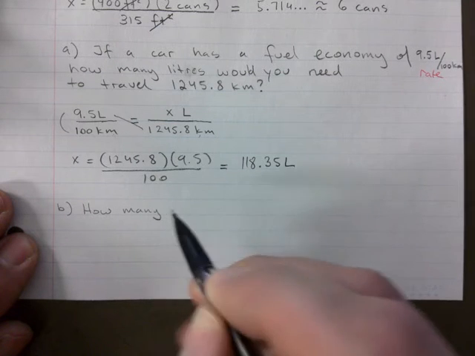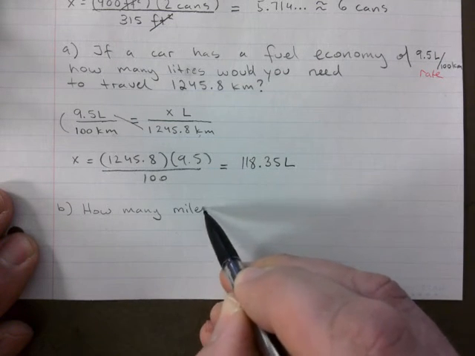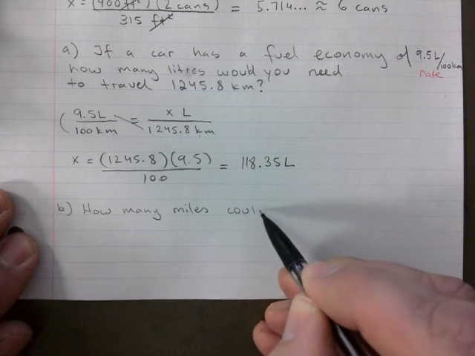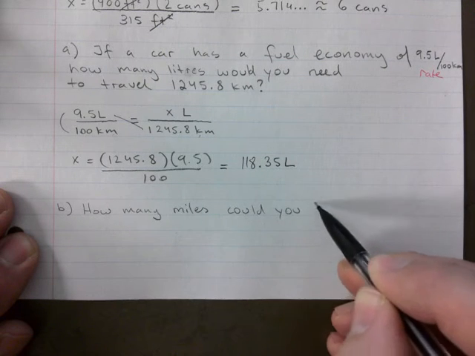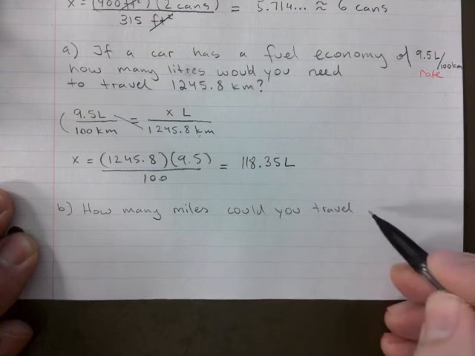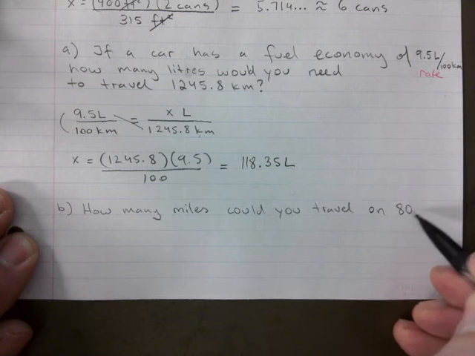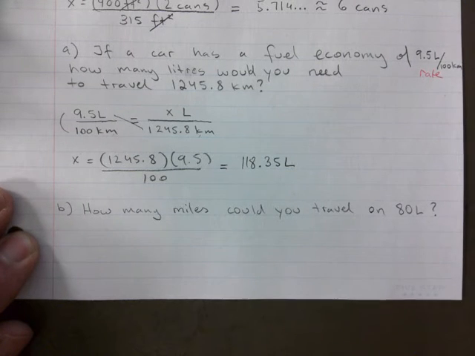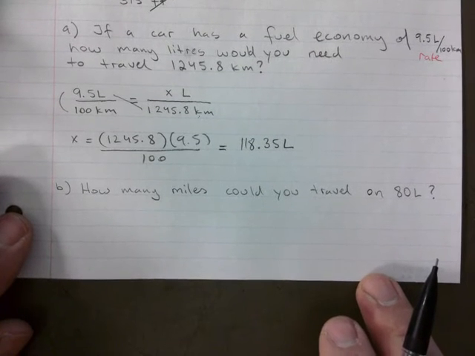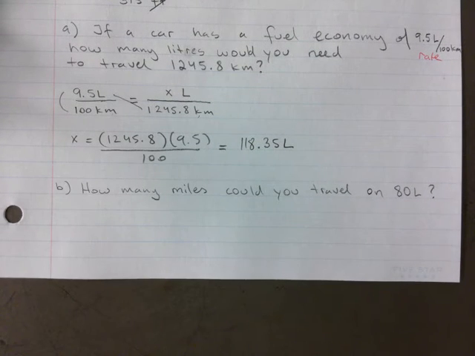How many miles could you travel on 80 liters? Did you say miles, Mr. Erickson? Yep.